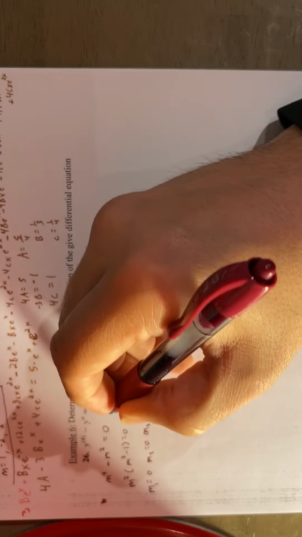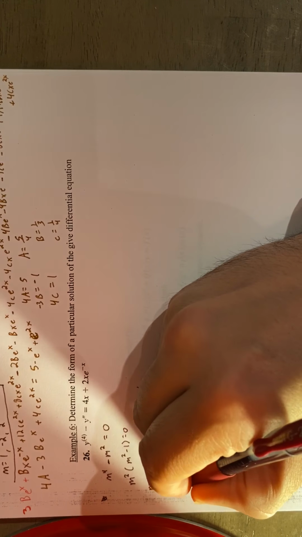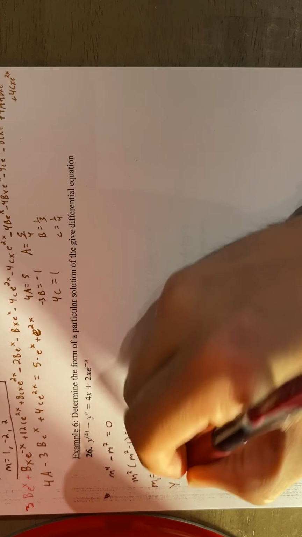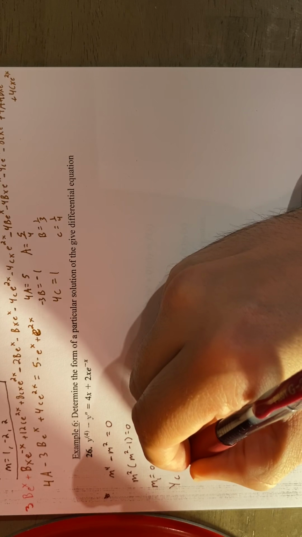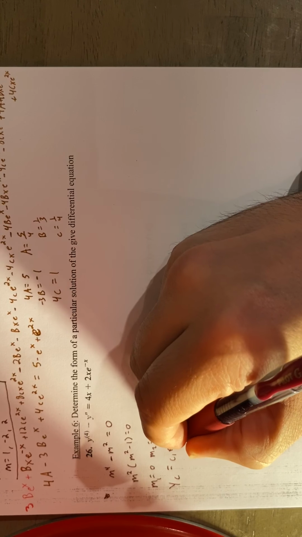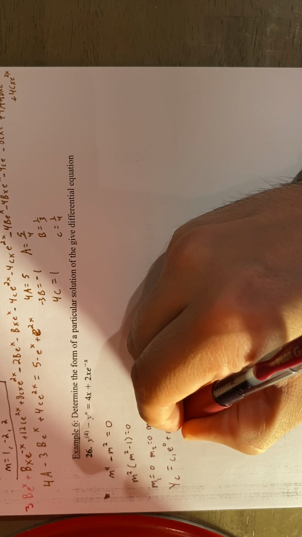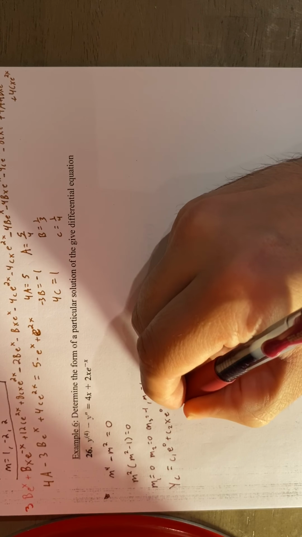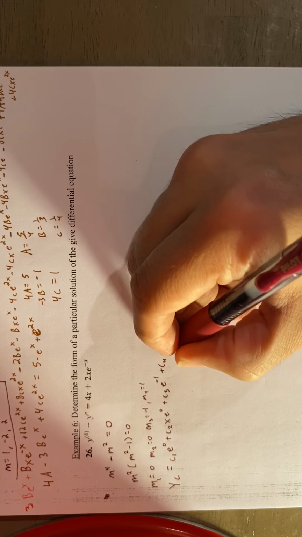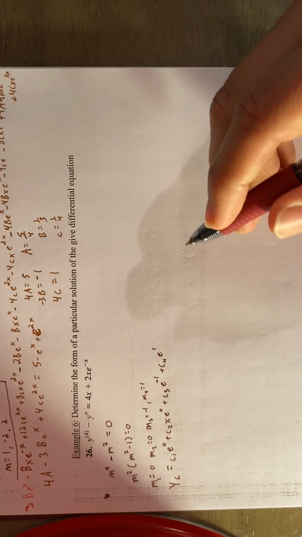So that means my complementary solution, y sub c, is equal to c sub 1 e to the 0 plus c sub 2 x e to the 0, because it repeated, plus c sub 3 e to the negative 1 plus c sub 4 e to the 1.